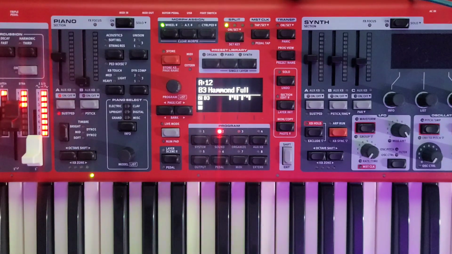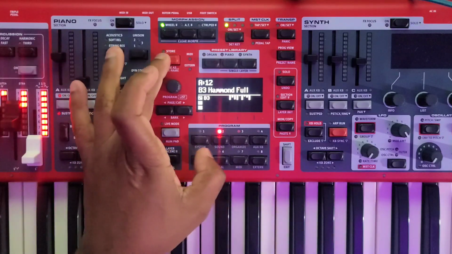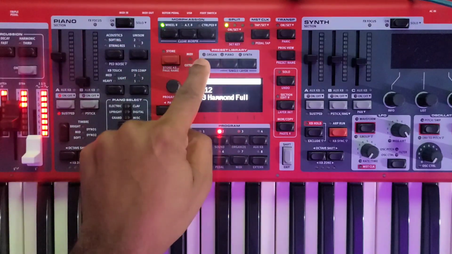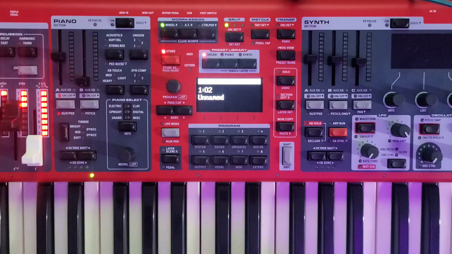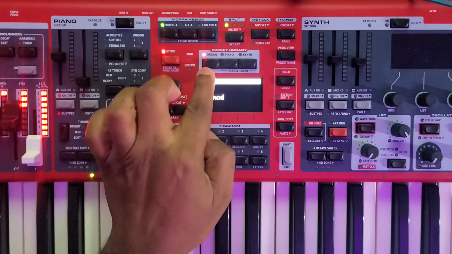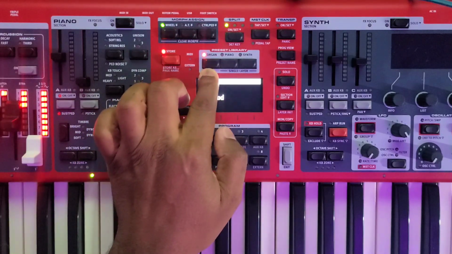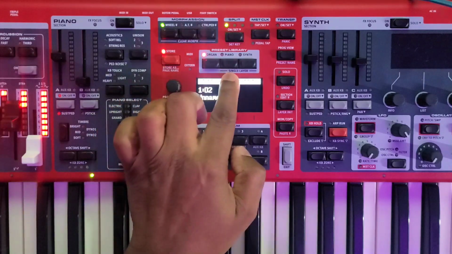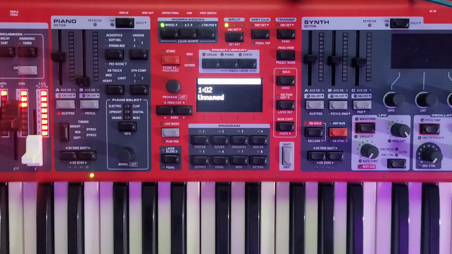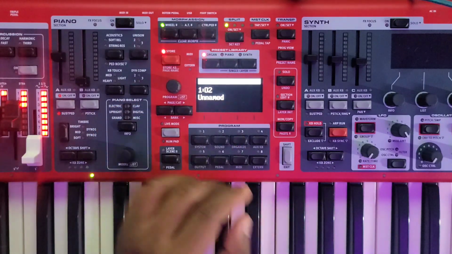So to create a preset library, we're going to utilize this B3 Him in Full to first showcase what I was mentioning previously. To do this, we're going to hit Store and we're going to hit Organ. Now, if you do not hit this and you just hit Store, it will just save your program as another program. But you want to make sure after you hit Store, you hit the preset button for which you want to store. So if you're storing an organ preset, hit Organ. If you're storing a piano preset, hit Piano, and likewise with Synth. So we're going to store an organ preset.